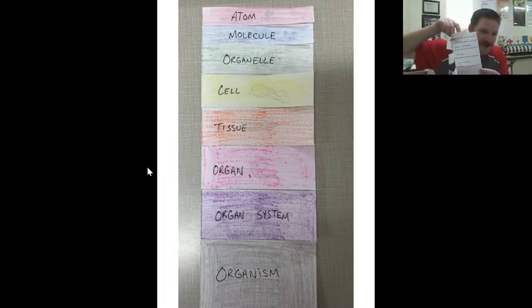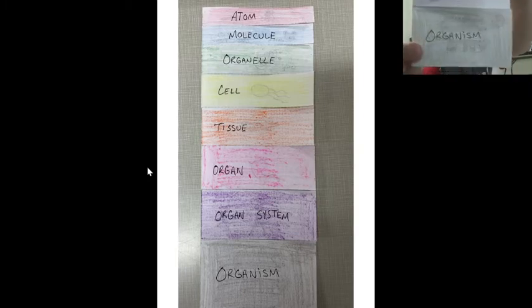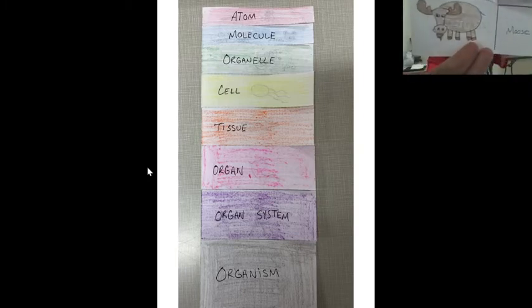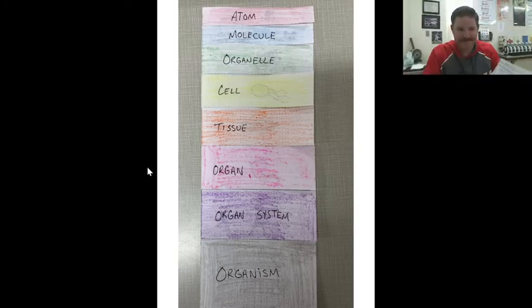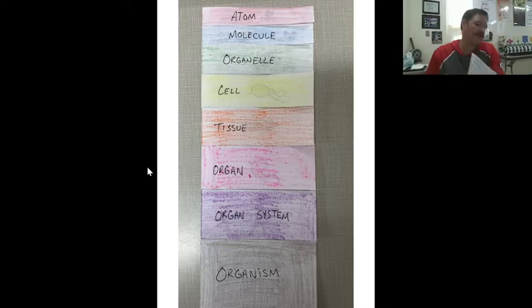In order from the smallest one, which, look, it's a little tiny flap that I made for the tiniest ones. And then they get ever bigger as they literally grow in size until you get to the organism at the end. And look, there's a happy-go-lucky moose right there. So that's what you're going to do on the front side. You're going to give each one of them its own little color to have it color coordinated.